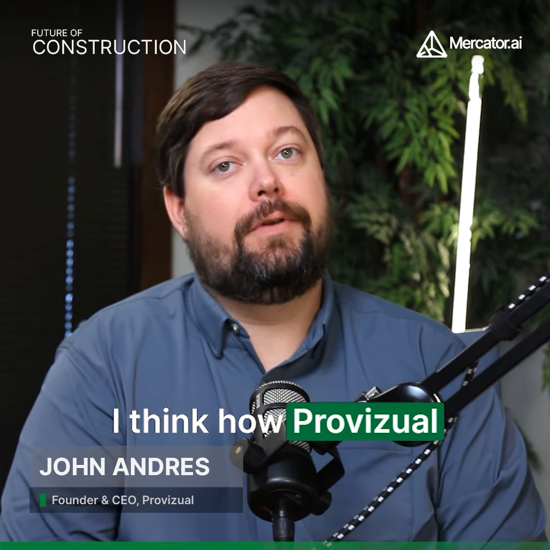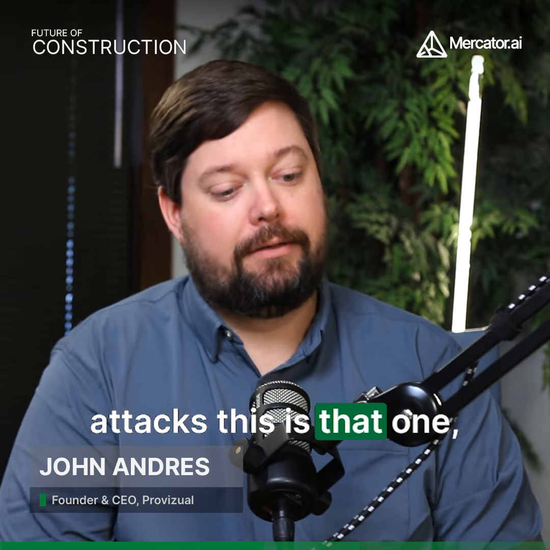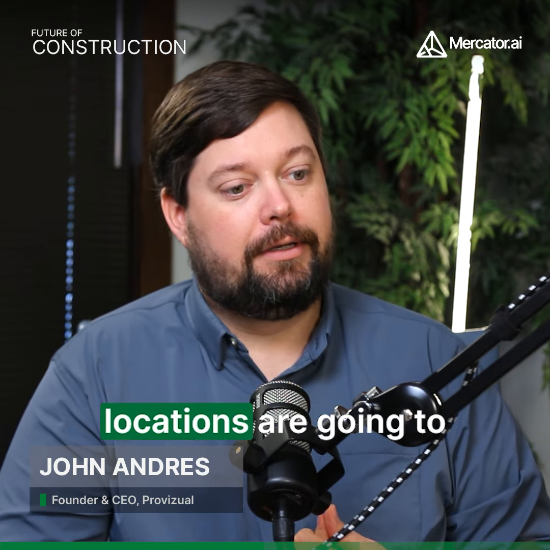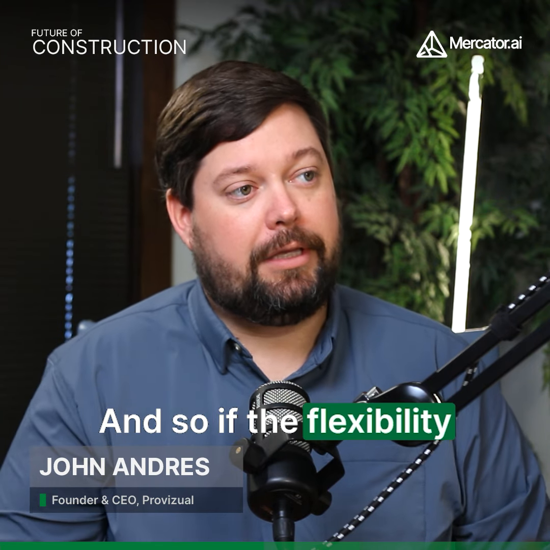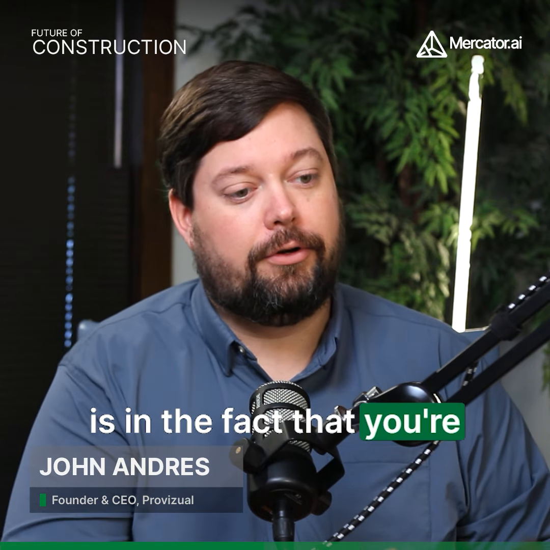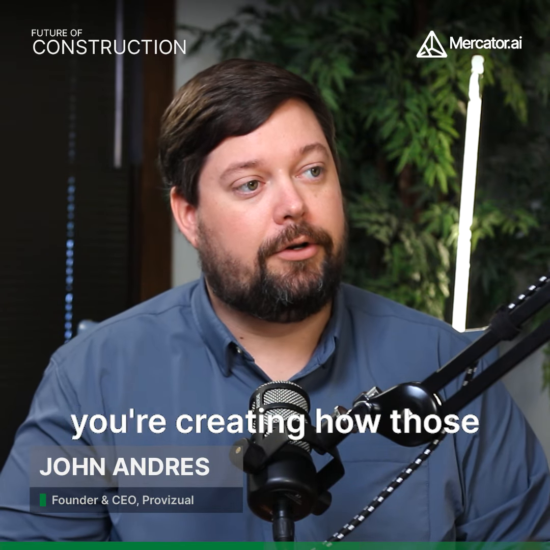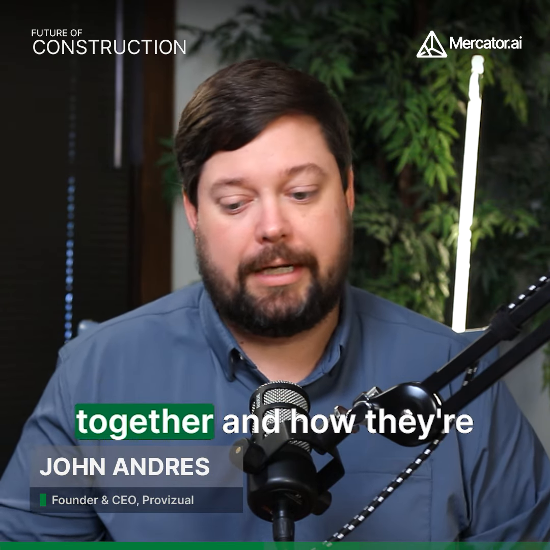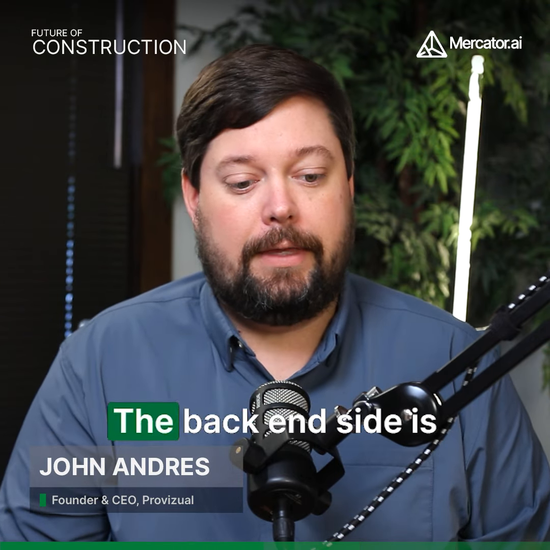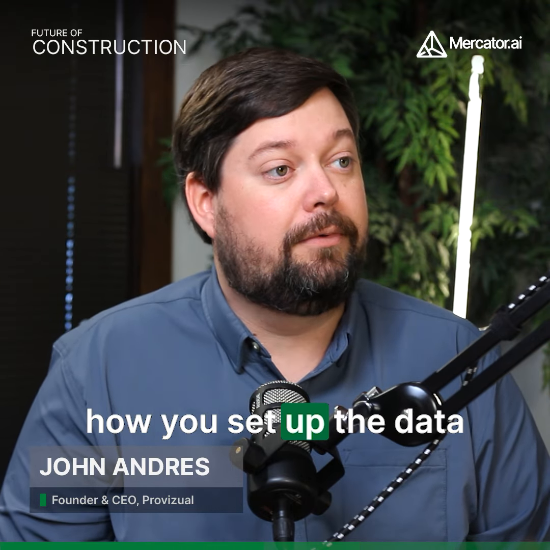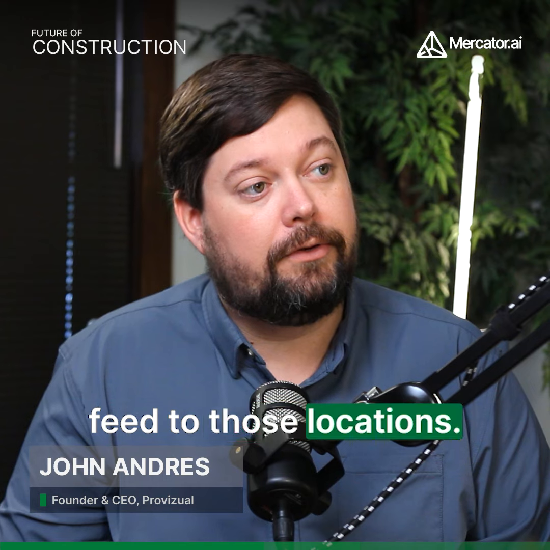I think how Provizual attacks this is that, one, locations are going to be very job specific, right? And so the flexibility is in the fact that you're defining your locations and creating how those locations are going to work together and how they're going to talk to another location, and so on and so forth. The back end side is how you set up the data collection that's going to feed those locations.